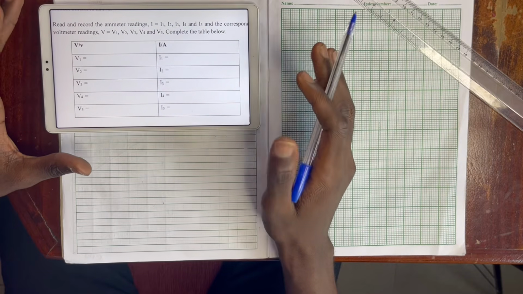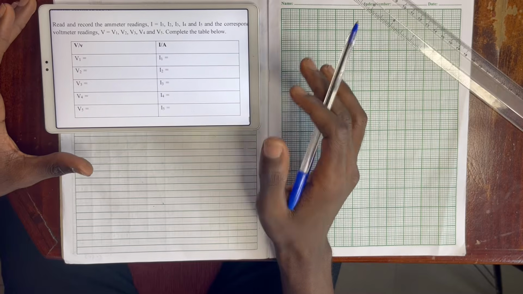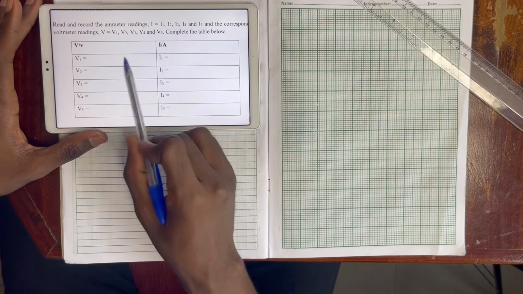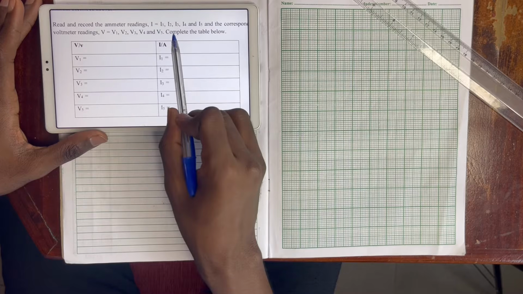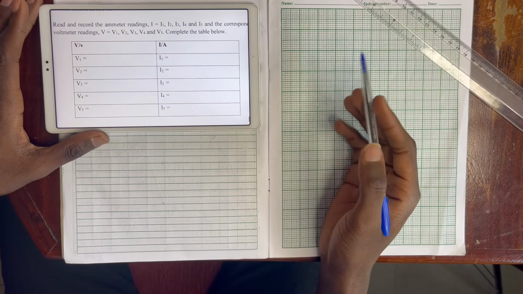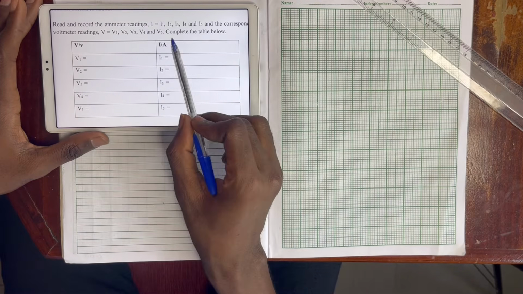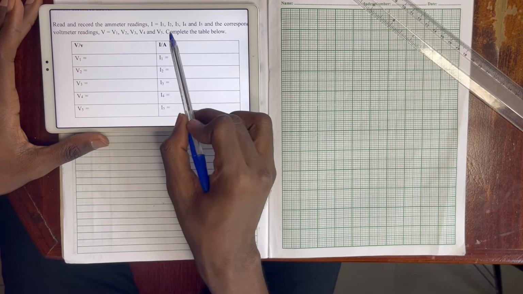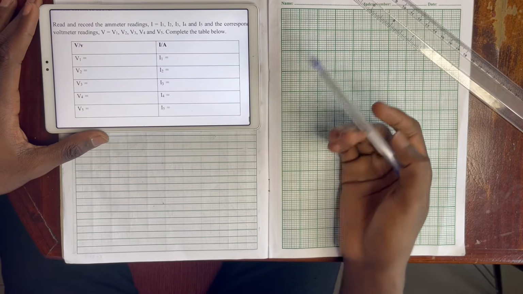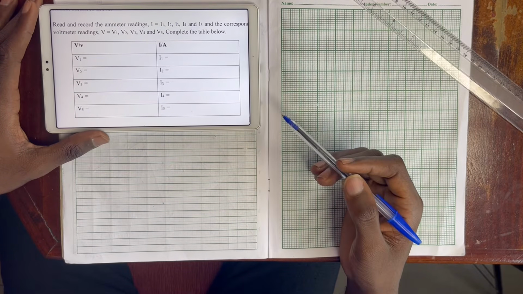If you are answering in the same booklet, you would just complete the table. Assuming you have an answer booklet and a question booklet, you would have to draw again. So the question will be copy and complete. Take note, anytime you see copy and complete, you are supposed to draw it again.